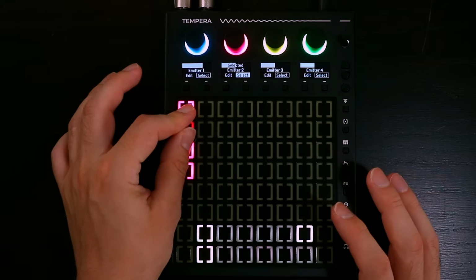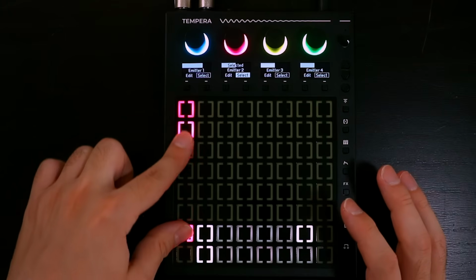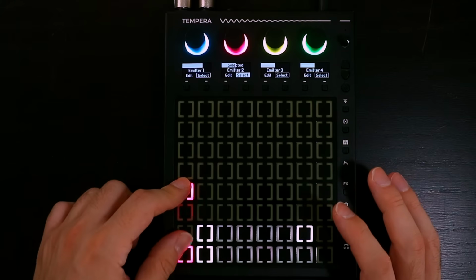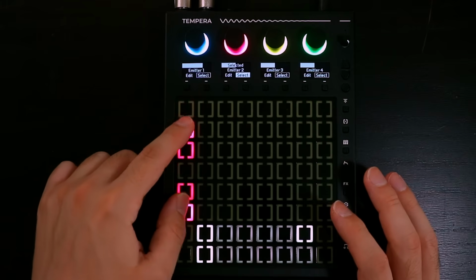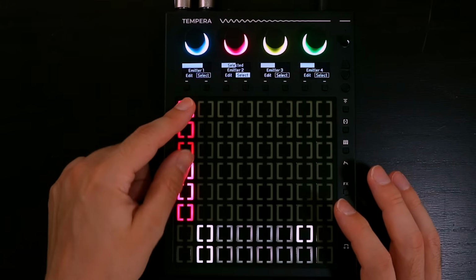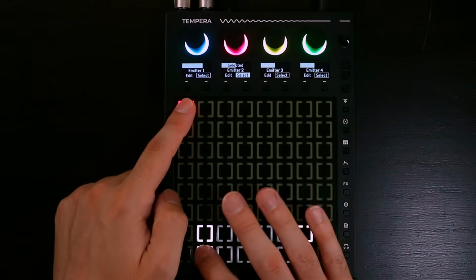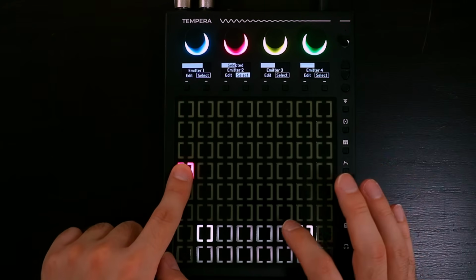So I want to talk about it as kind of part effect, part instrument, part looper and transition maker. A lot of different roles, but specifically in the world of live performance.